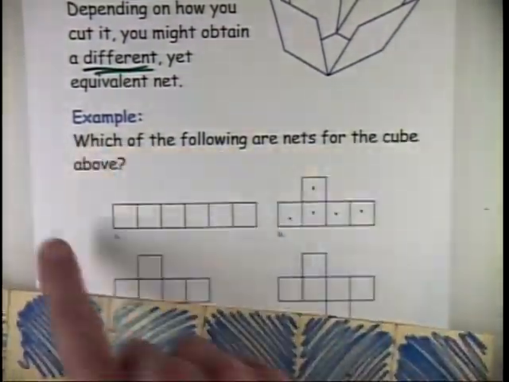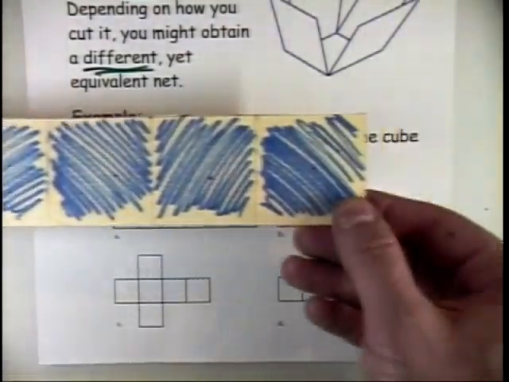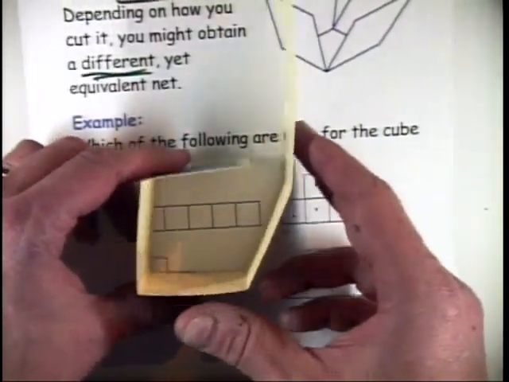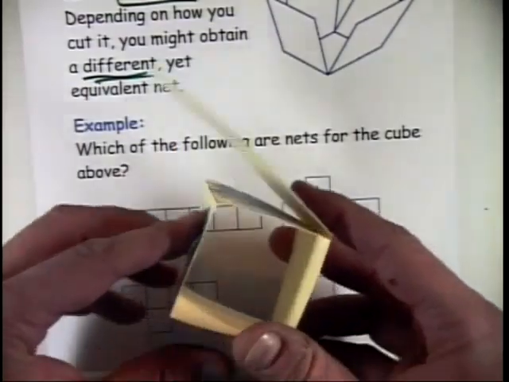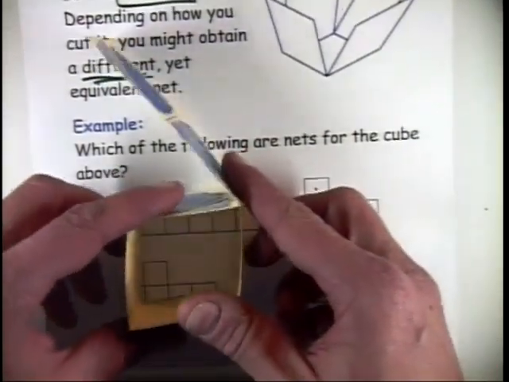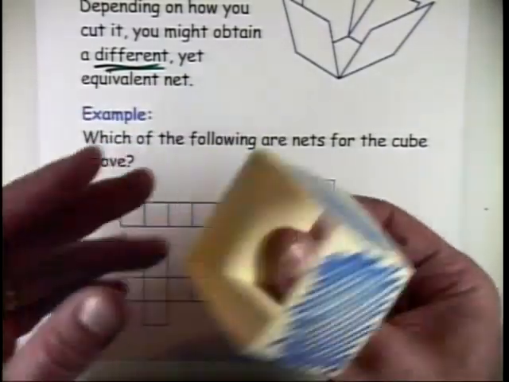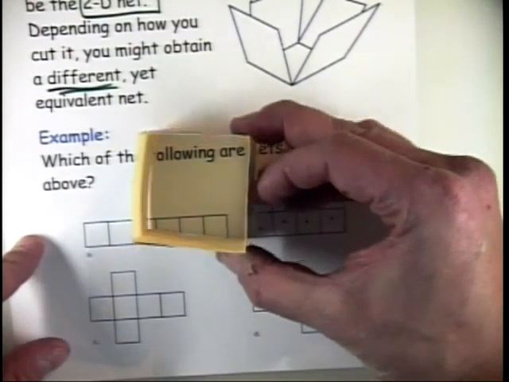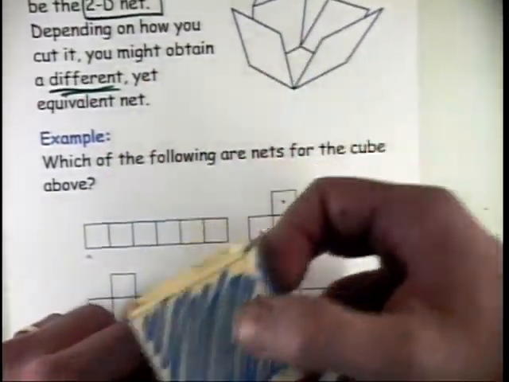So let's look at this first one here. It's 6 squares all in a row. And so I have 1, 2, 3, 4, 5, 6. If I try to fold this back up, will I make the cube? Well, I've made the square, but see this extra flap? It's in the wrong place. I need 2 more squares, one top and one bottom, and all I'm doing is wrapping it around. It makes a pretty tight little box, okay? Maybe you can put a votive candle in there and it'll look cool, but the top's not there. So that one will not work.